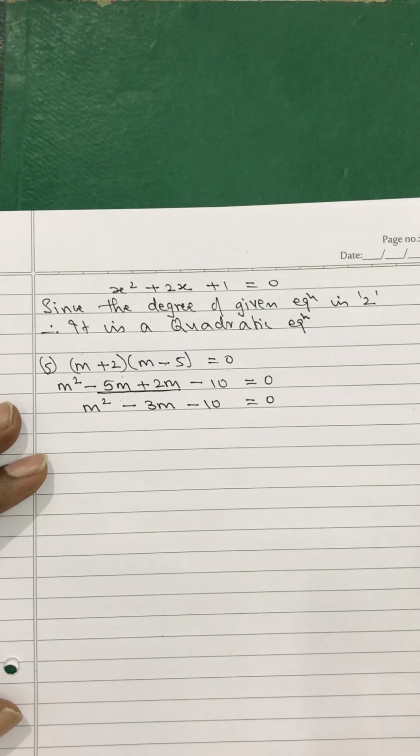Here, what are they asking? This is quite simple actually, my dear students. Write the following equations in the form ax square plus bx plus c is equal to 0. Then write the values of a, b, c for each equation. In this case, we have to first convert that into the standard form, and afterwards we have to write the values of a, b and c. Okay, so we can proceed further here.